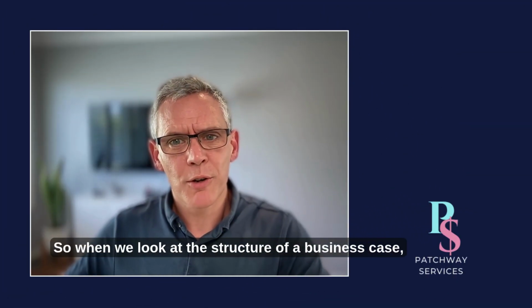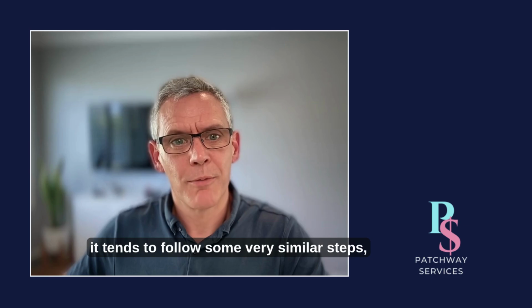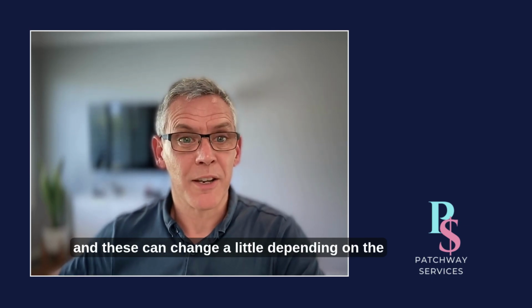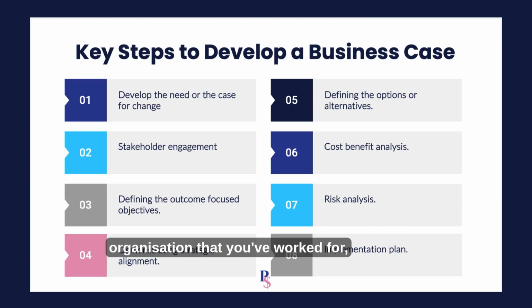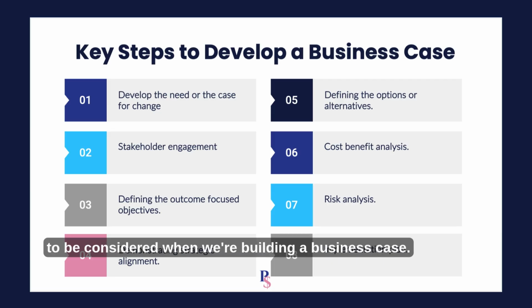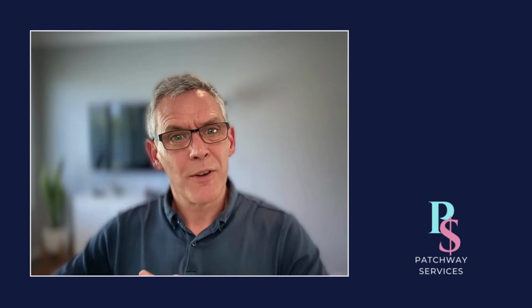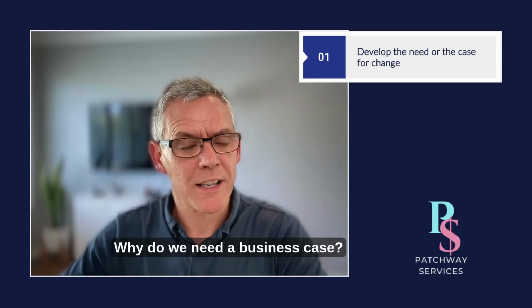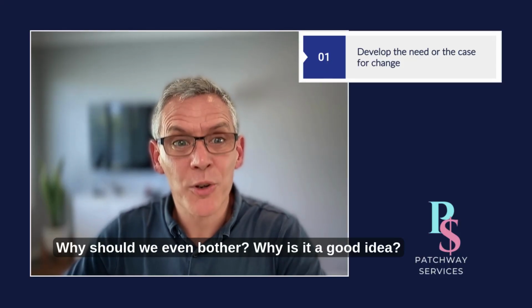So when we look at the structure of a business case, it tends to follow some very similar steps. And these can change a little depending on the organisation that you work for, but there's generally 8 key steps that need to be considered when we're building a business case. Firstly, we need to develop the need or the case for the change. Why do we need a business case? Why should we even bother? Why is it a good idea?